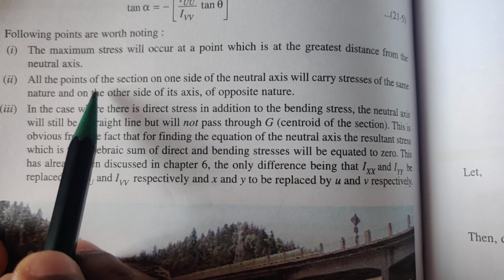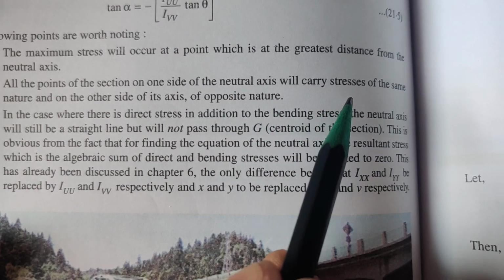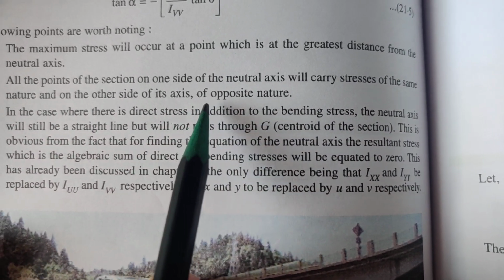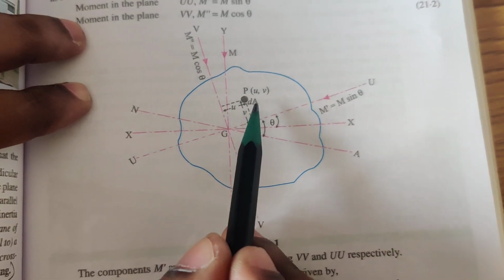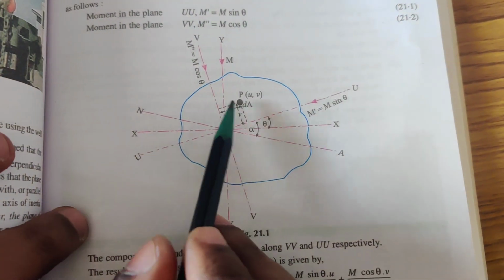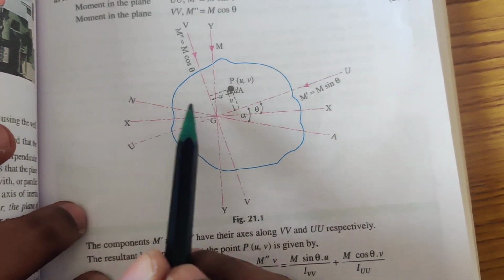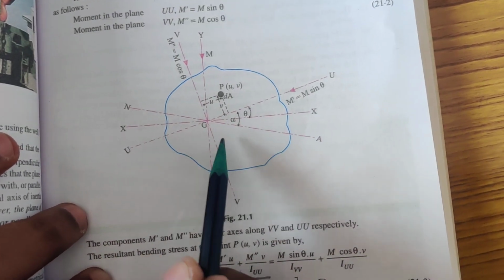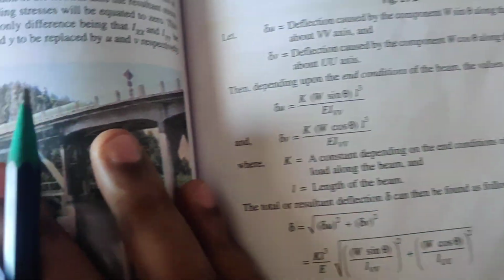Second point, all the points of the section on one side of the neutral axis will carry stresses of the same nature, and on the other side of the axis, of opposite nature. So what they are saying is, suppose this is the neutral axis. On one side of the neutral axis, the stresses will act with the same nature. Same nature means, for example, compressive nature. So if compressive stresses are acting on one side, the other side will have the opposite nature. On the other side, tensile stress will act. This is one more important point.